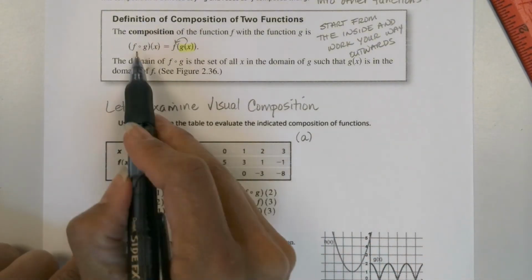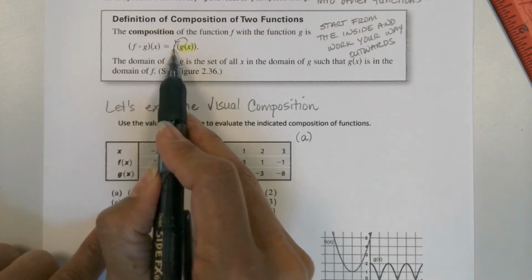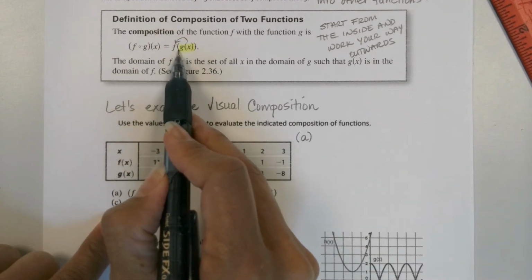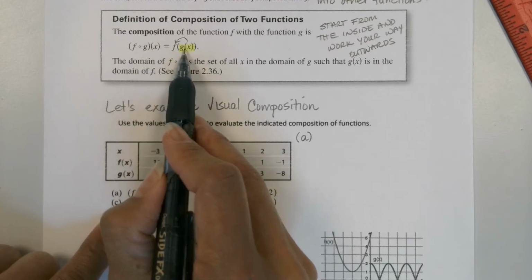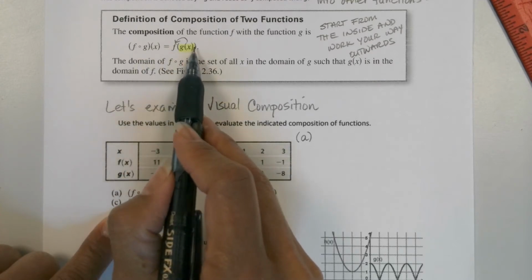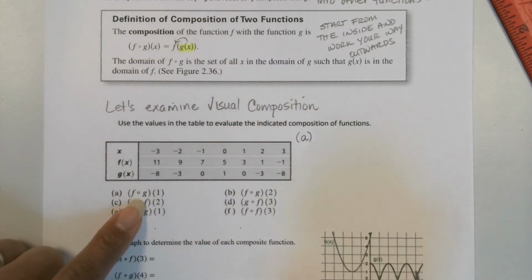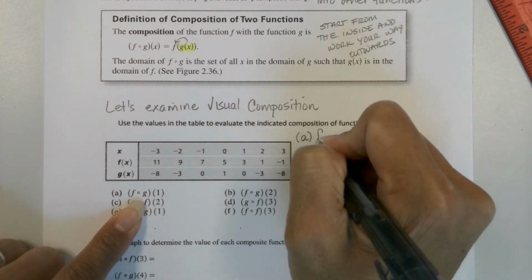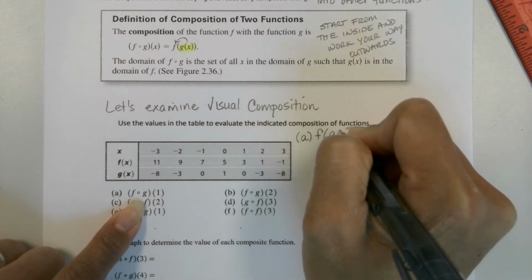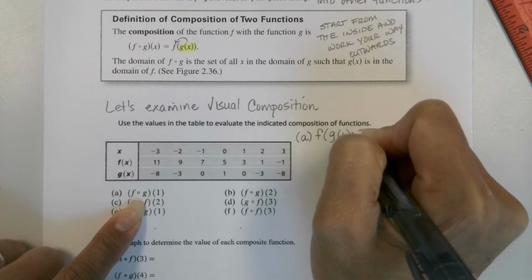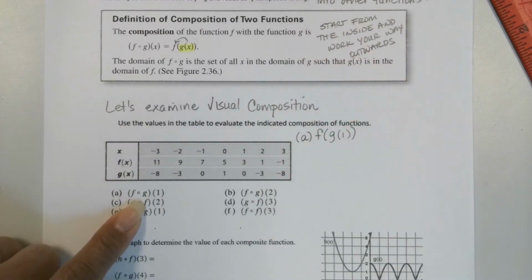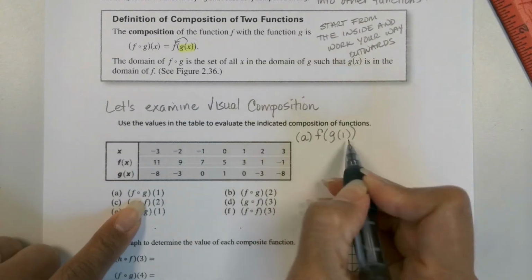So f composition g, notice you just write your f, open your set of parentheses, and put the g and the x inside and close parentheses. So I'm going to do the same thing with this one: f of g of 1. First step, rewrite it in function notation.